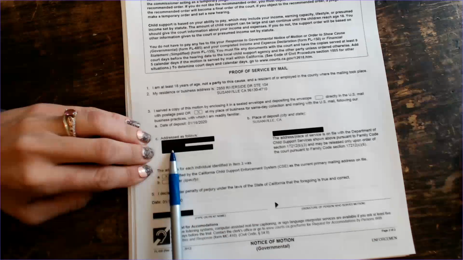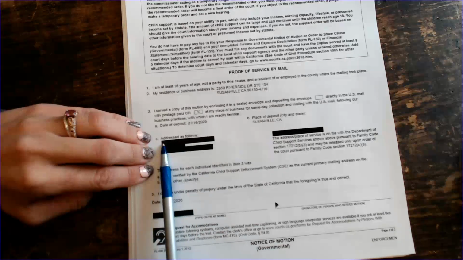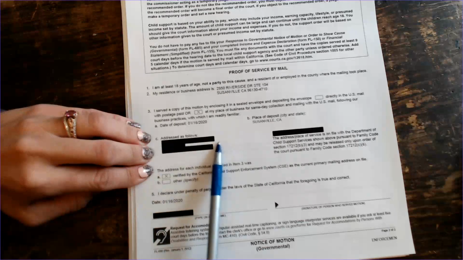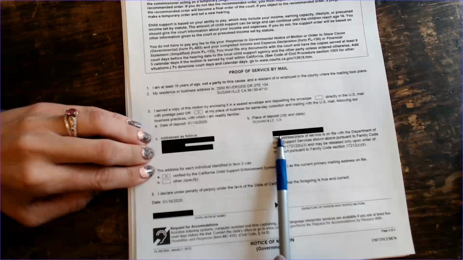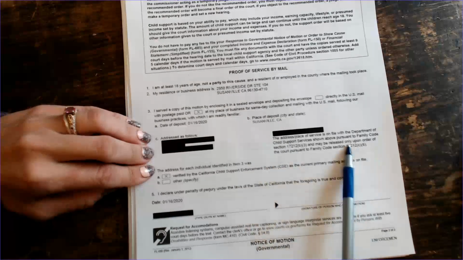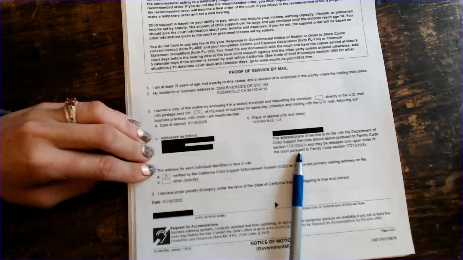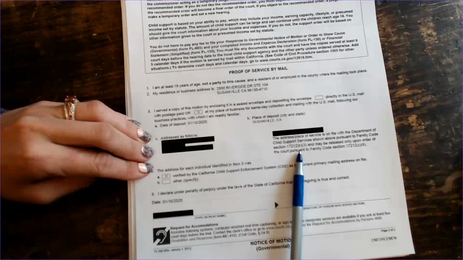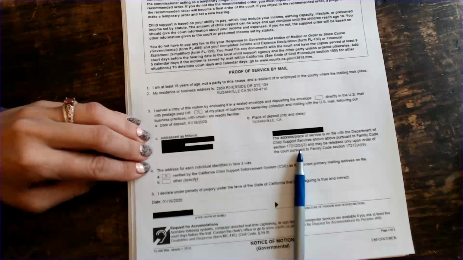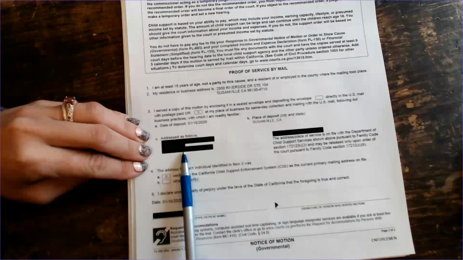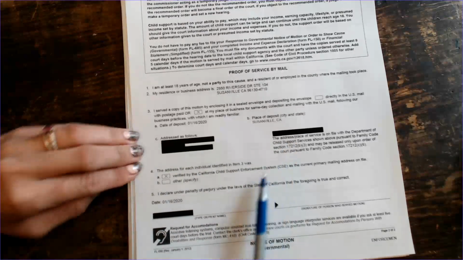So in this section here is the non-custodial parent or the parent paying child support. If you are the non-custodial parent, it's going to have your name and address, and then it'll have the name of the custodial parent over here. And basically what this text means is that we're not giving you the address of the other parent. It's on file with the Department of Child Support Services. And if you're the custodial parent, then this notice is going to be over here under the non-custodial parent's name, and your address will be here.